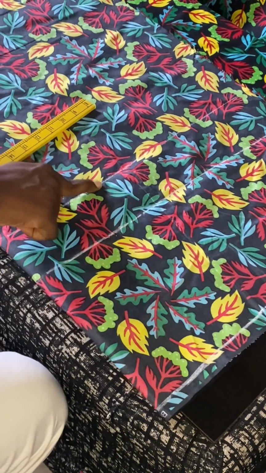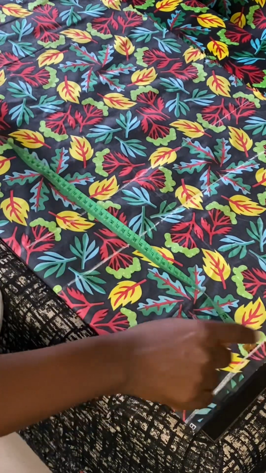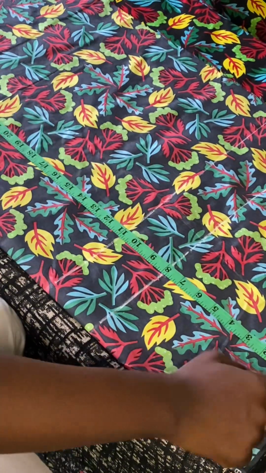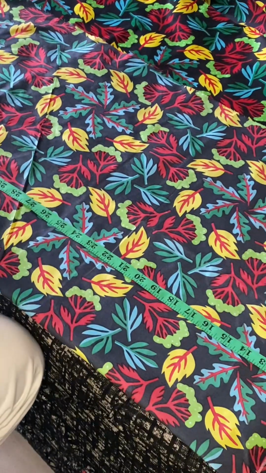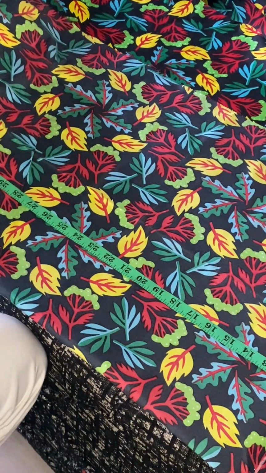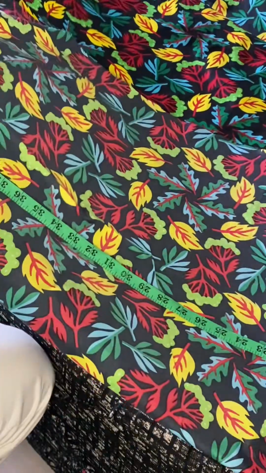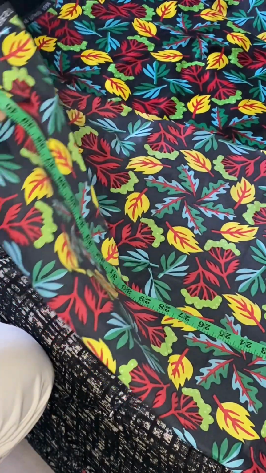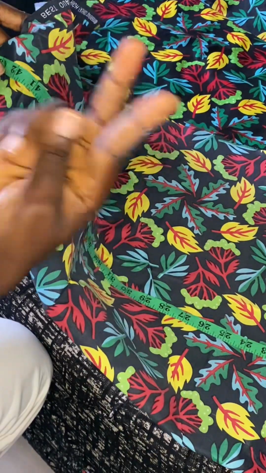So that's like the waist to the hip line, the waist to the crotch line, and I'll be taking from the waistline to the length of the palazzo pant. That is what I did there. My camera did not capture that part, that's why. Okay. So that is my waist to the length of my trouser.